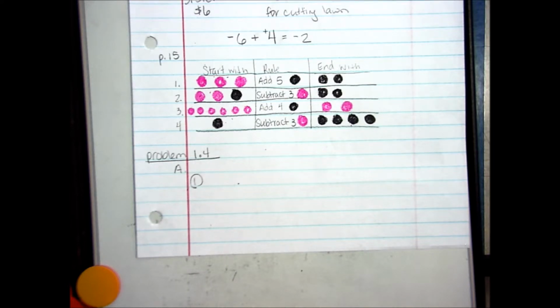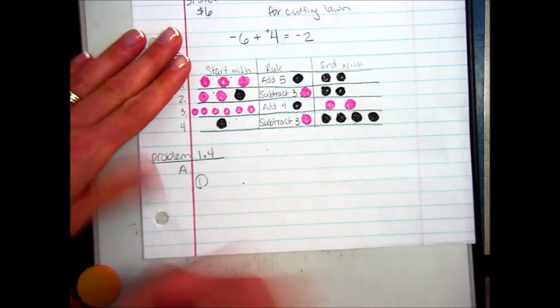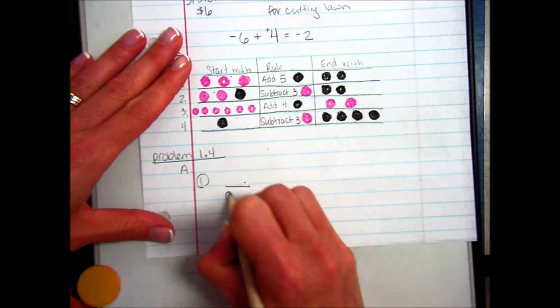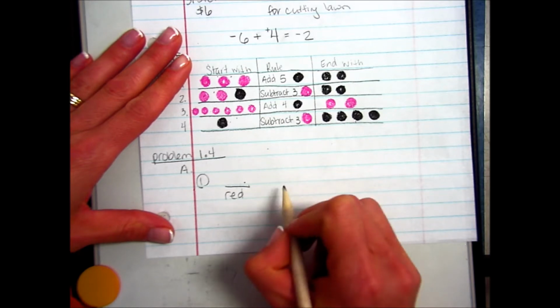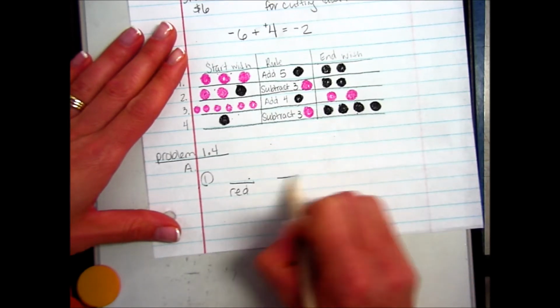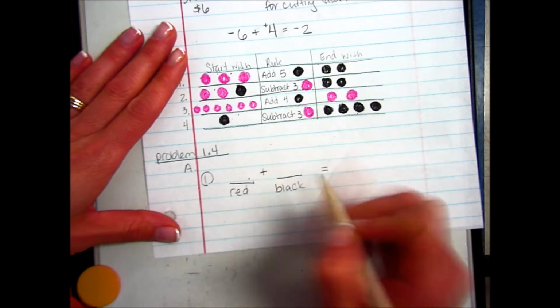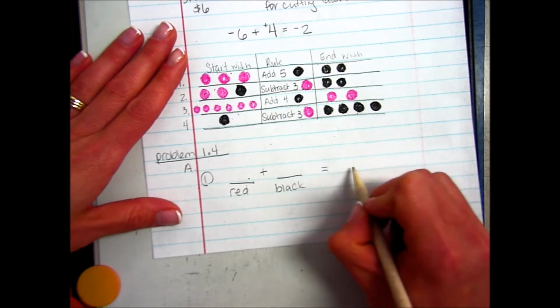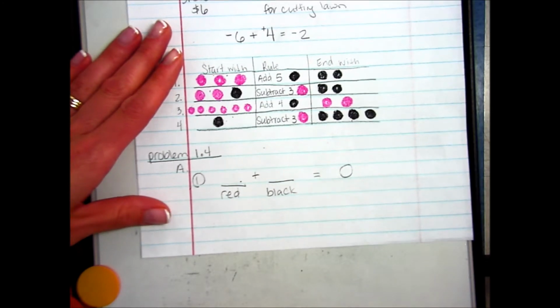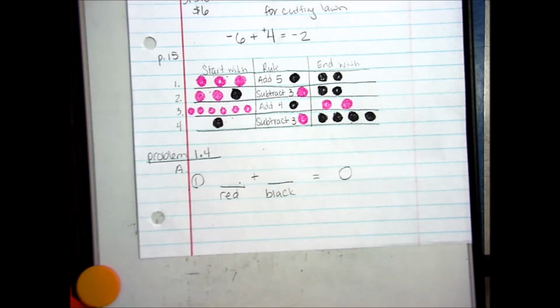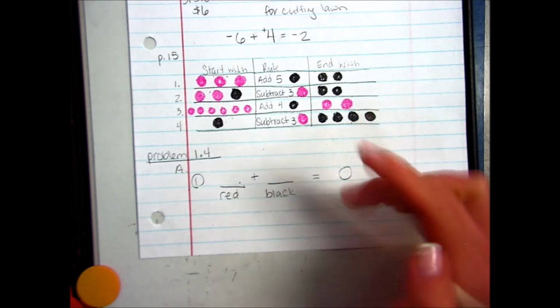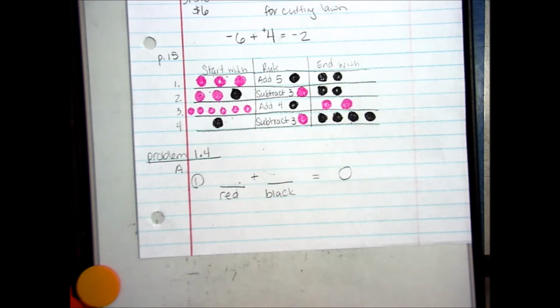Alright, so you want to figure out how many red and how many black will equal, for number 1, 0. Alright, try that. Try to come up with a combination. You're not doing the thing with the rule. All you do is take some chips, how many red chips and how many black chips to give us a 0. That's all you have to do.